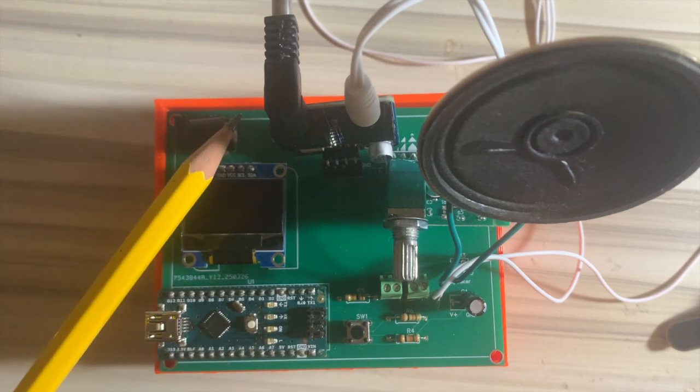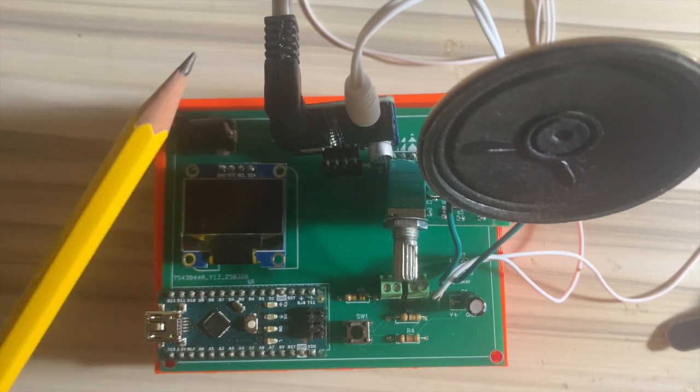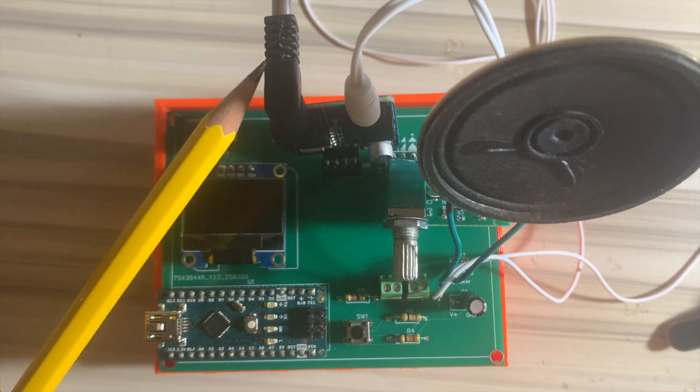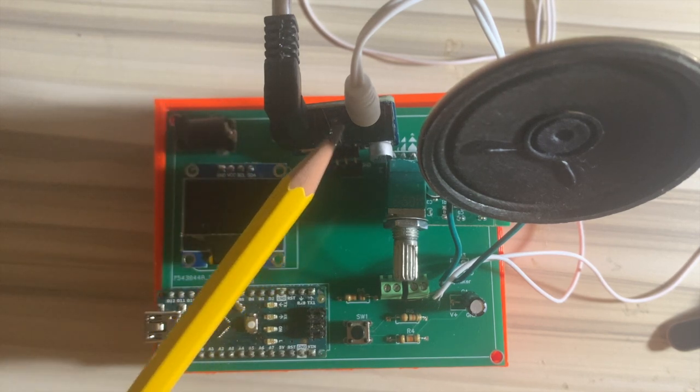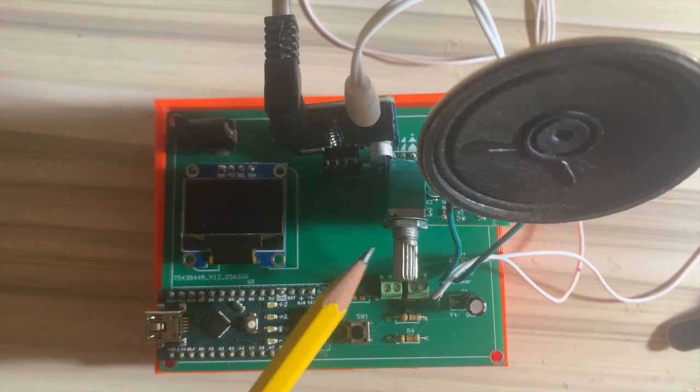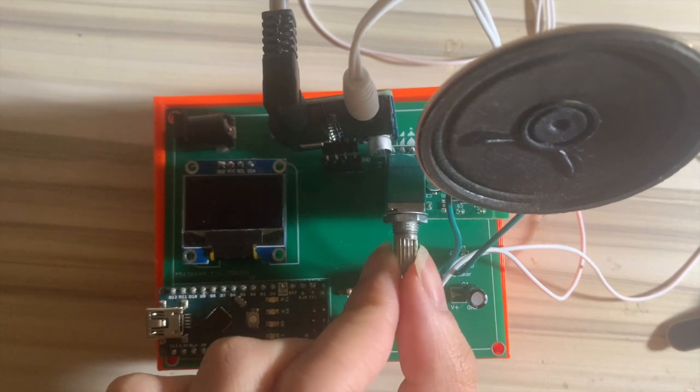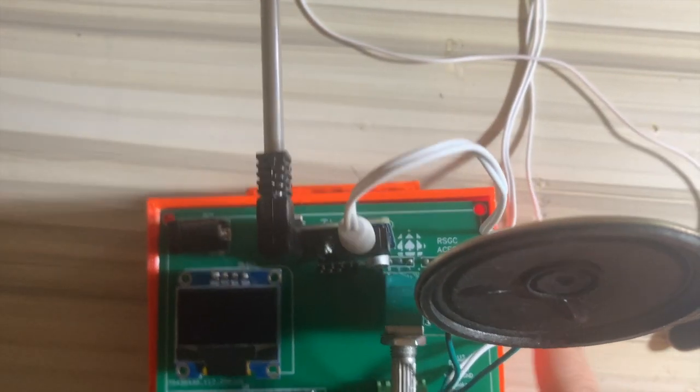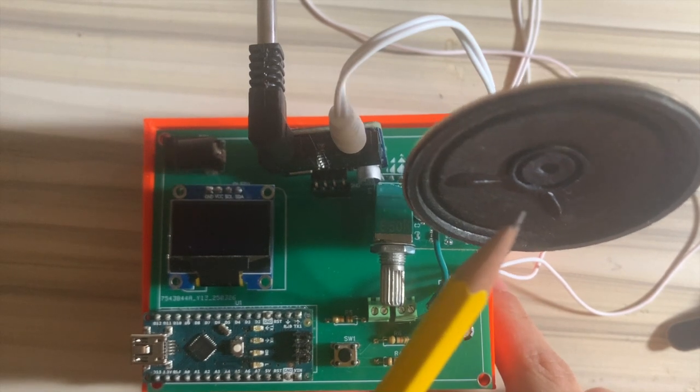I have this radio module which receives the signal from this antenna, and I retrieve the audio output through this headphone wires. I also have this audio amplifier, and I can change the volume by adjusting the potentiometer, and the audio output appears on this speaker.